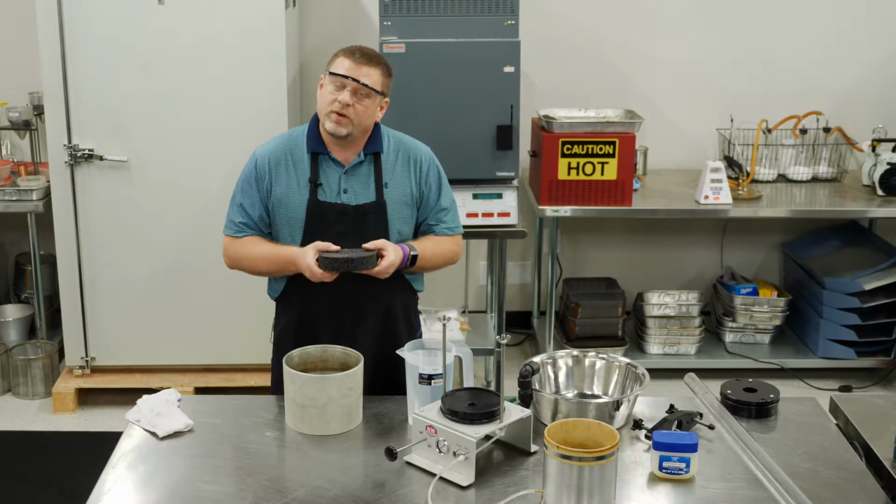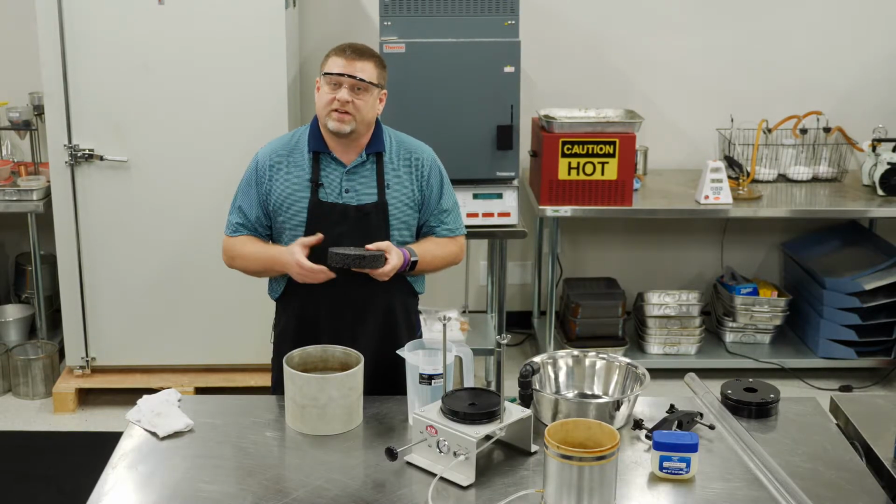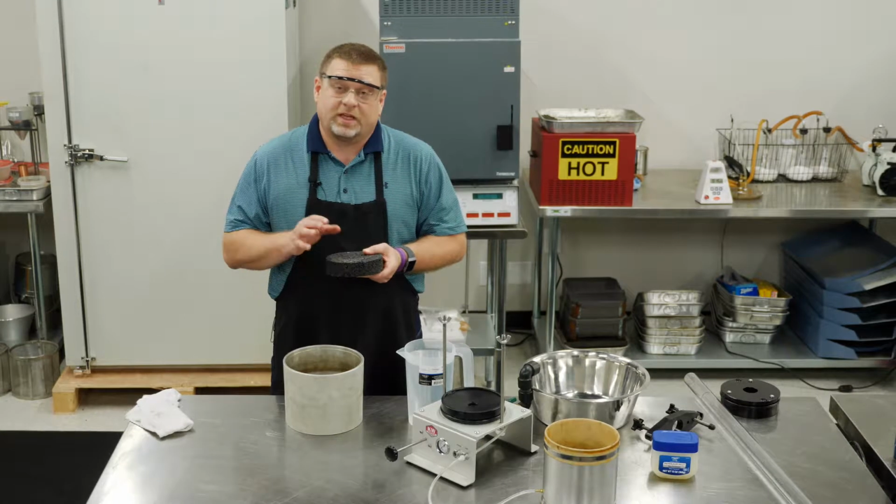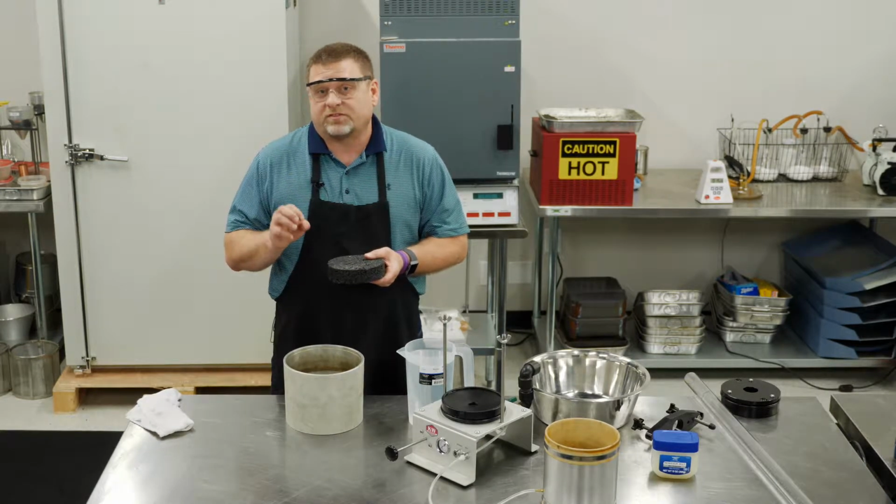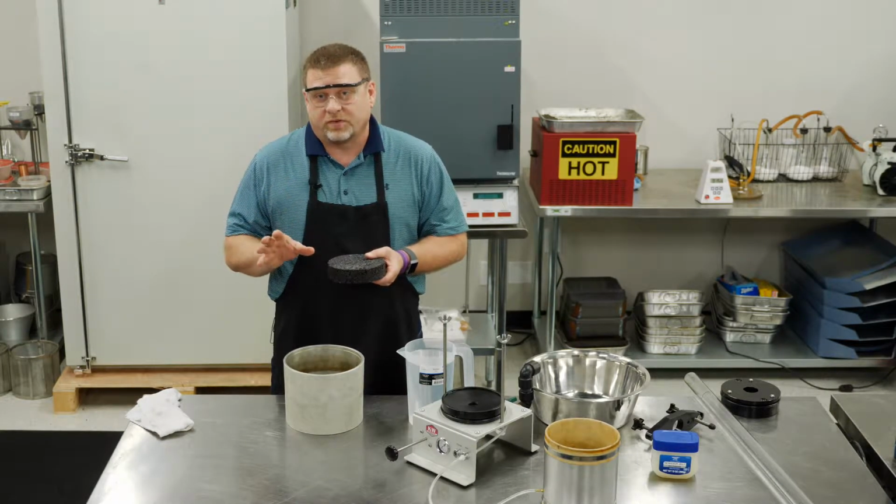The minimum air void content on those 5 samples is 7.5%. But the key point is all 5 samples have to be within 1% air voids.